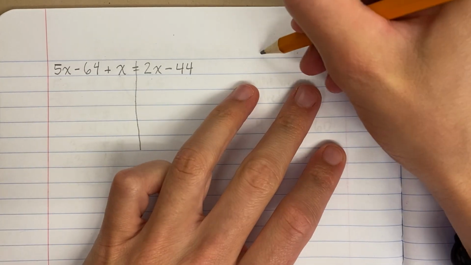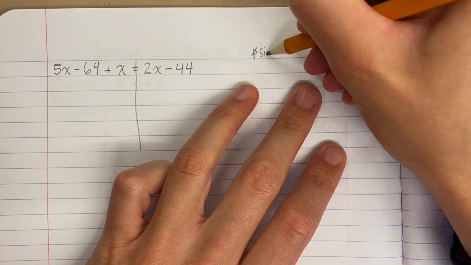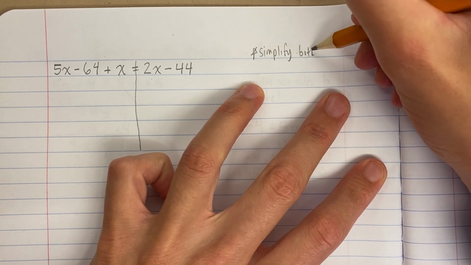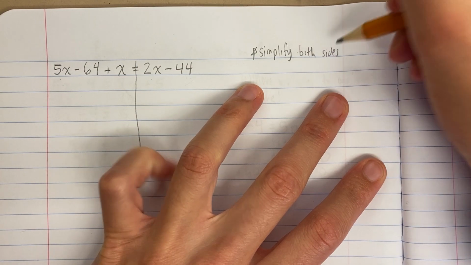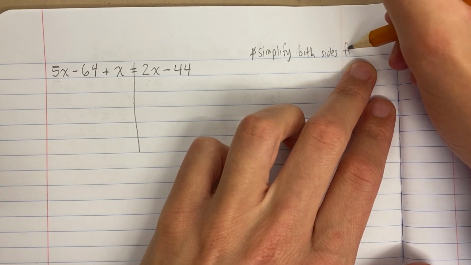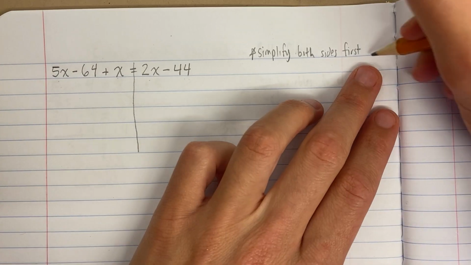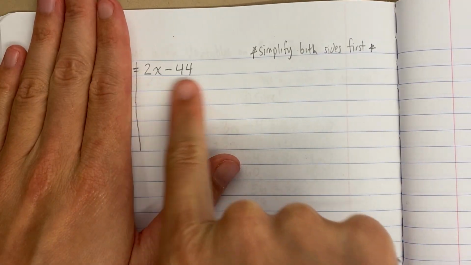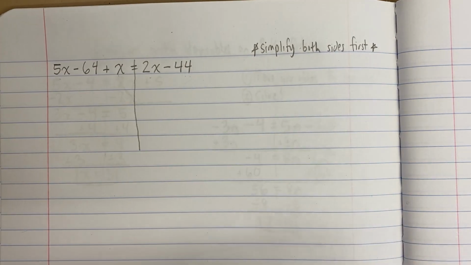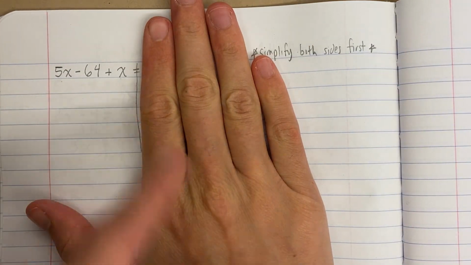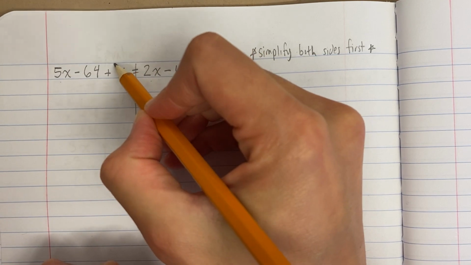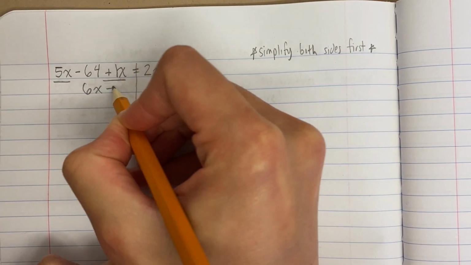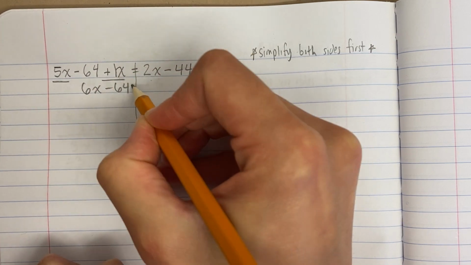So the key is simplify both sides first. Now in this case, only one side needs to be simplified, but you're going to see in the next problem, both sides are going to need to be simplified. But what you want to do is double check, make sure, is this as simple as it gets? Yes, it is. There's no like terms. There's nothing to distribute. Is this as simple as it gets? Nope, it's not. So we're going to do that first. This is our 1x. 5x plus 1x is 6x. I'm just bringing down that 64.